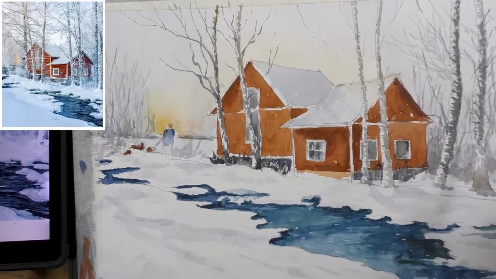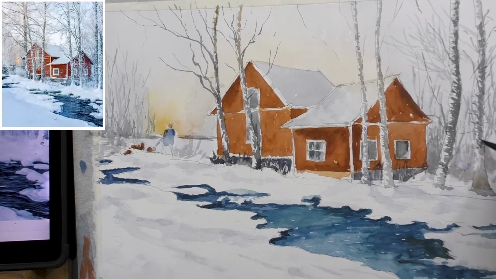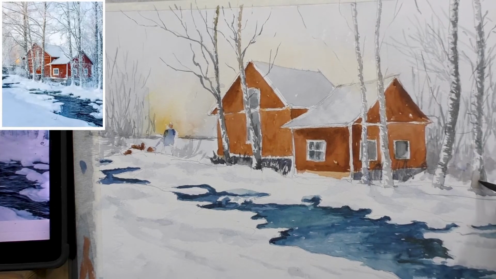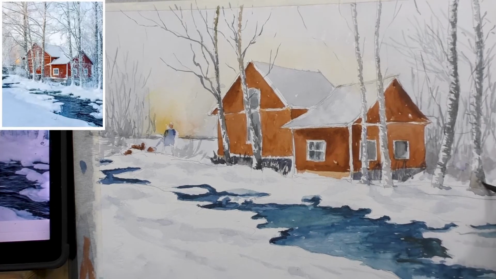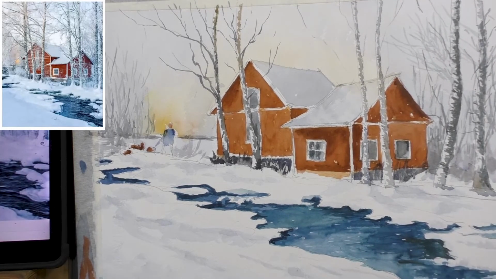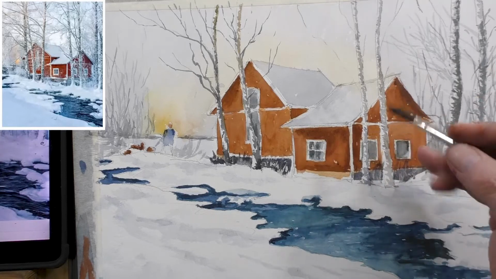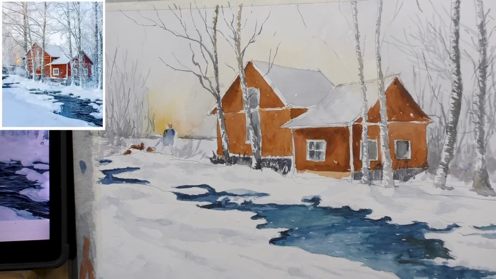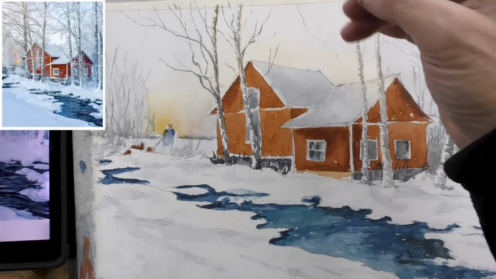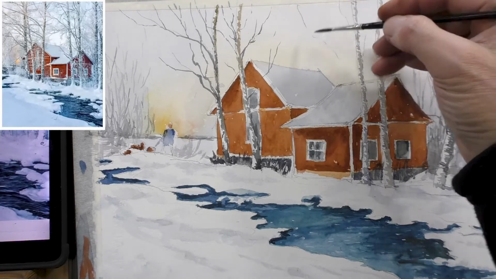But I think it would not be good for the painting to keep every detail. I don't think I want to do this, but anyway, if you feel like you can, you know, it's a free world.